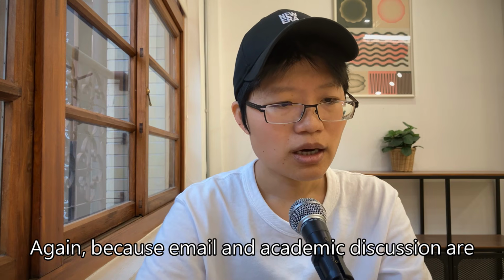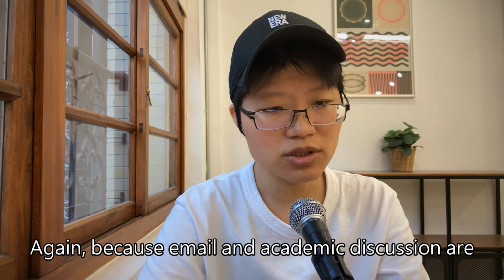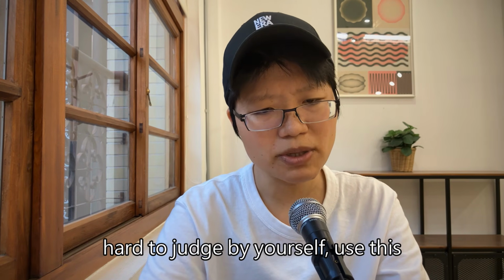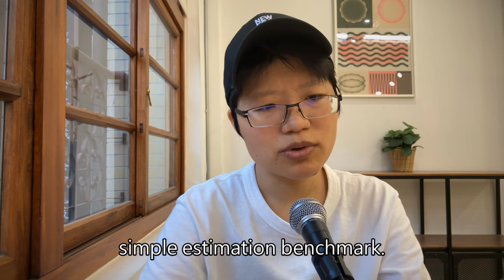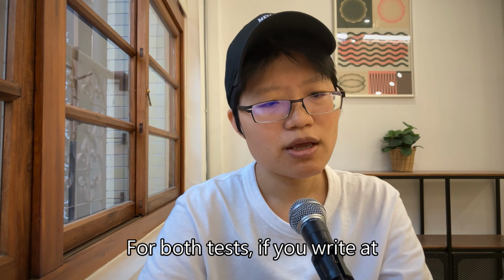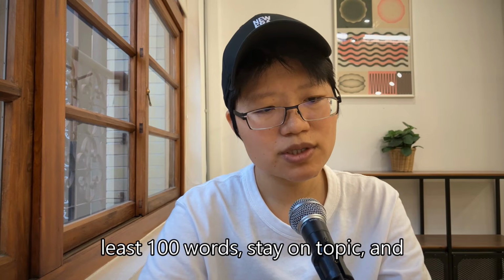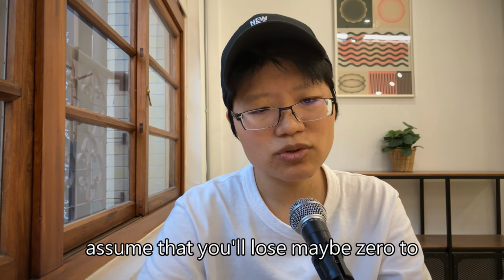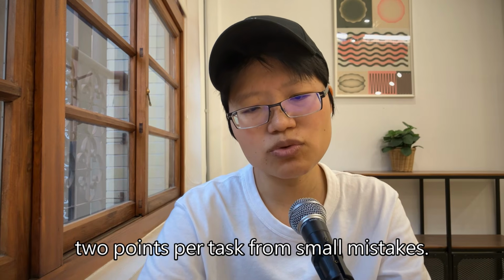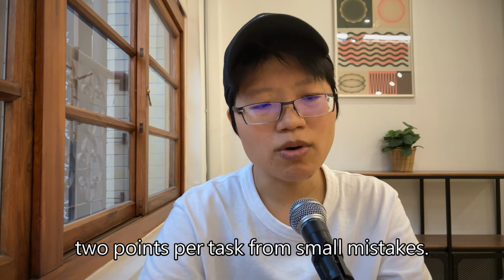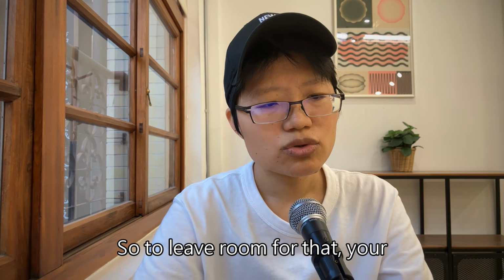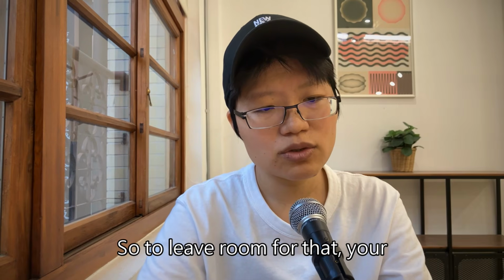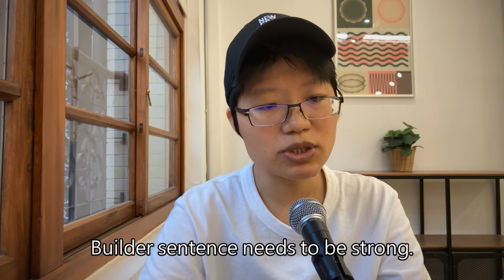Again, because email and academic discussion are hard to judge by yourself, use this simple estimation benchmark. For both tasks, if you write at least 100 words, stay on topic, and keep the structure clear, it's reasonable to assume that you'll lose maybe 0 to 2 points per task from small mistakes. So to leave room for that, your build a sentence needs to be strong.